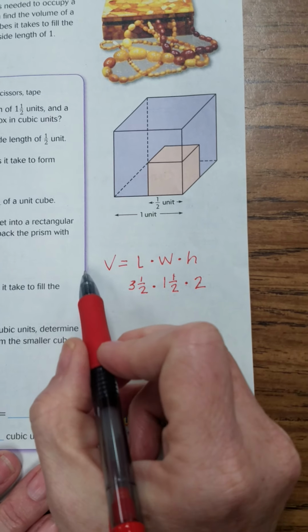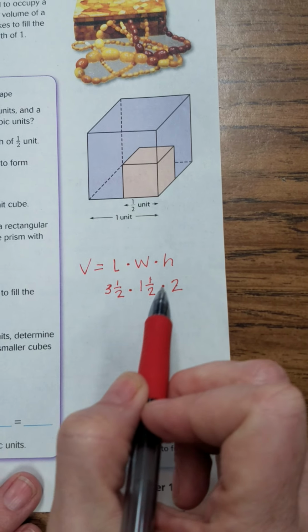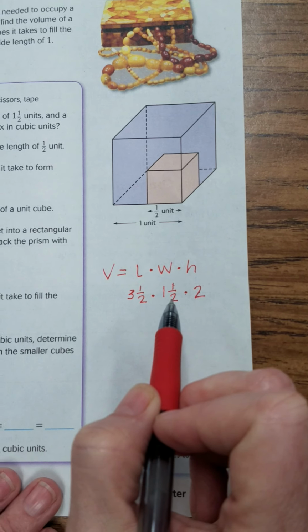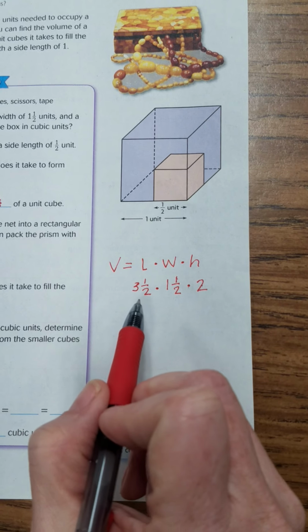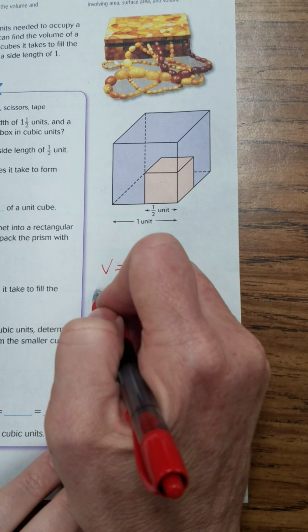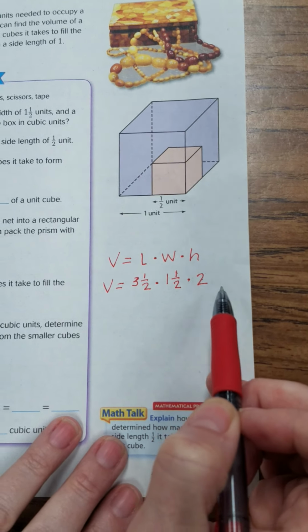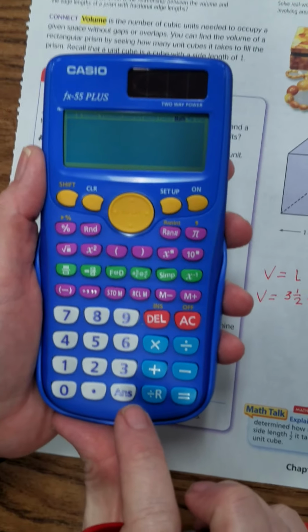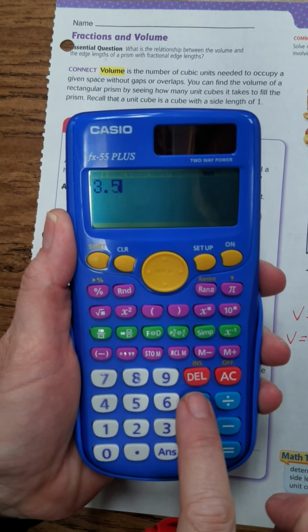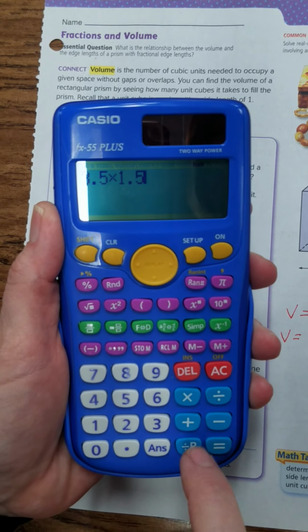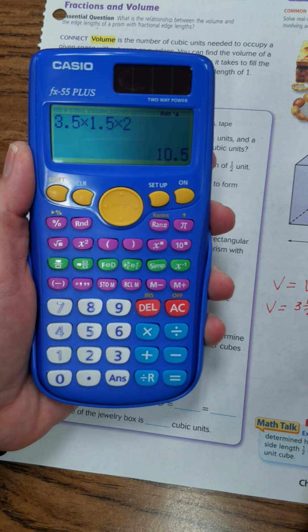And that's assuming you're using actual 1-inch cubes, 1 unit cubes, not a part of a unit cube. So that's when we would use that formula. And then we just multiply those together and it would tell us what the volume is. So 3.5 times 1.5 times 2. That's 10.5.